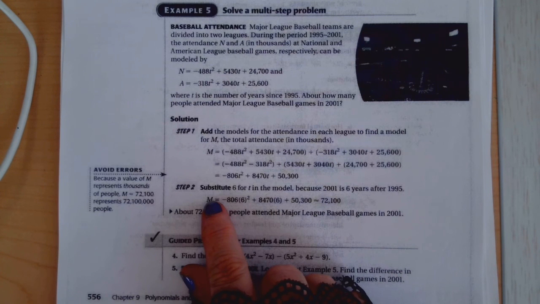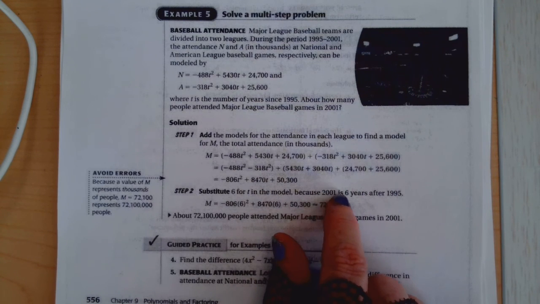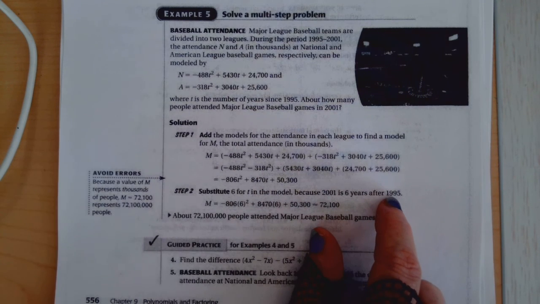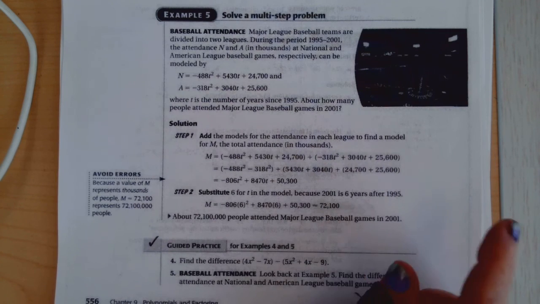Then the second thing is you're going to substitute 6 for T in the model, because 2001 is 6 years after 1995. So remember they said the T was when it started in 1995, and since they want to know in 2001, that's 6 years later.